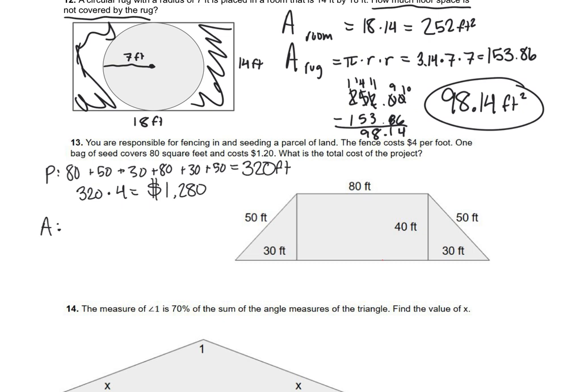Now, for our area, our total cost is made from the fence and the seed. Our area is a little bit different, but not too bad. For my area, I'm dealing with 2 things, or 3 things, but we can combine 2. These 2 blue triangles, if we look, have the exact same dimensions. It's 50, 40, or 50 and 30, and then a height of 40. Same thing on the other side.